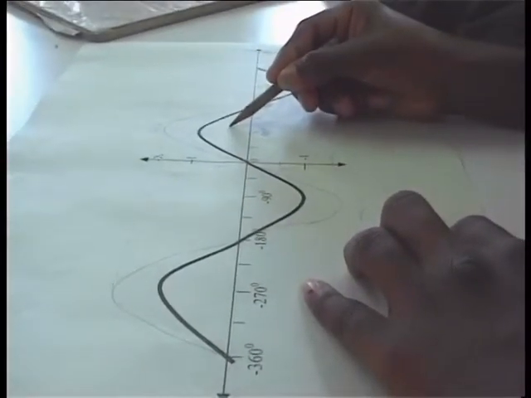Okay, what happens if I change the A value to half? So what would be the range? -half to half. -half to positive half. Excellent. Learners draw the graphs with the new values.